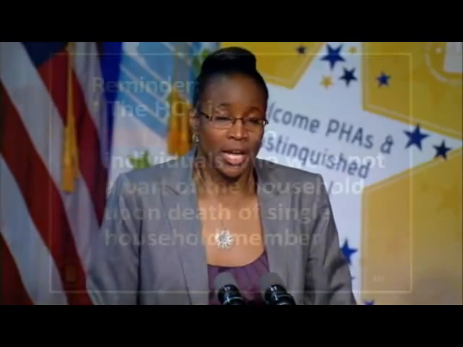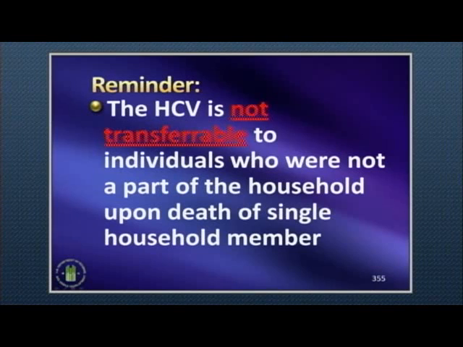The voucher is not transferable to individuals who were not a part of the household upon the death of a single household member. The only caveat is when the individual, let's say your head of household was very sickly, and before she died, she was in the process of adding a family member to the family composition, and it is documented.